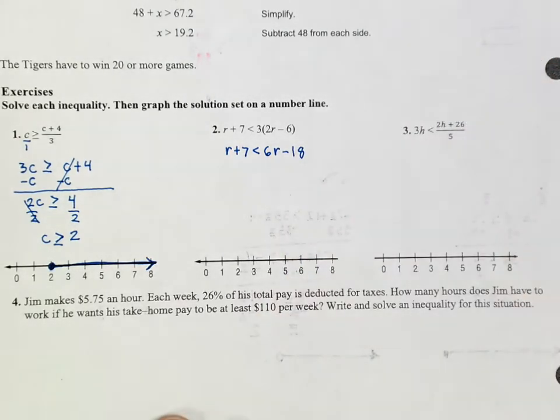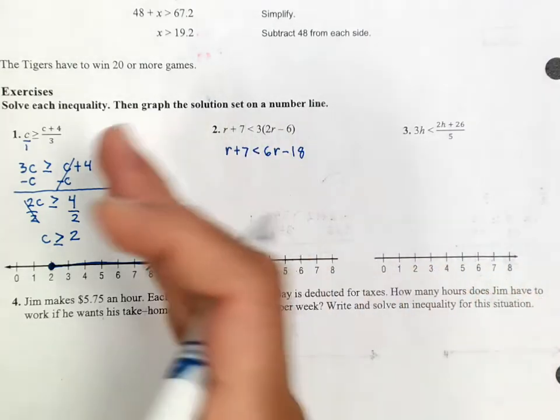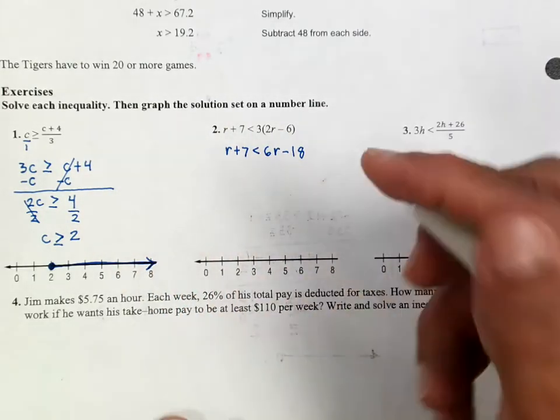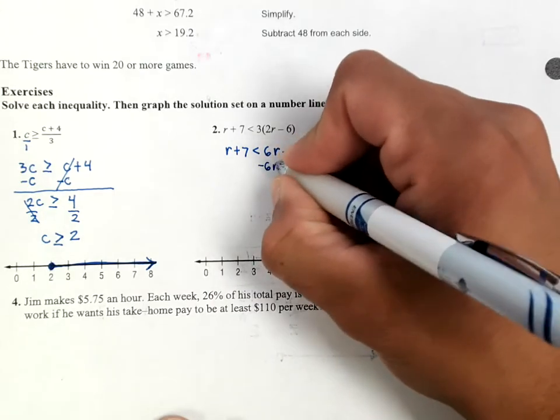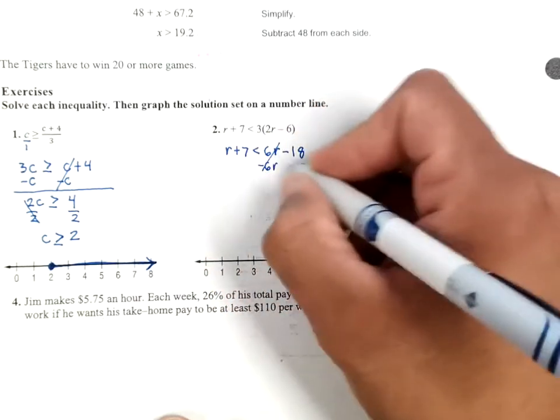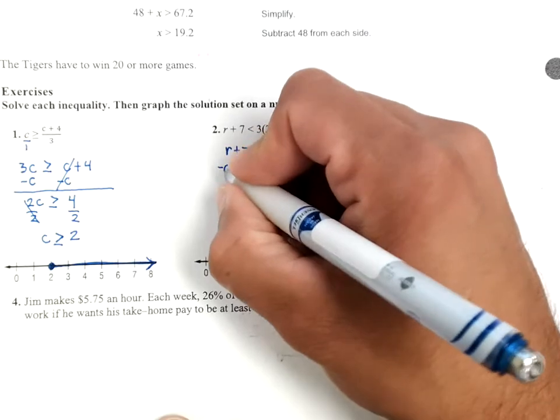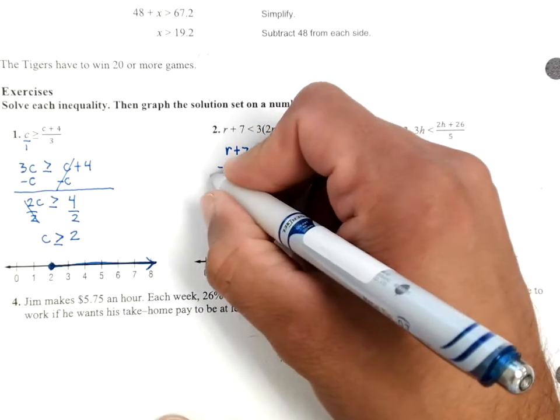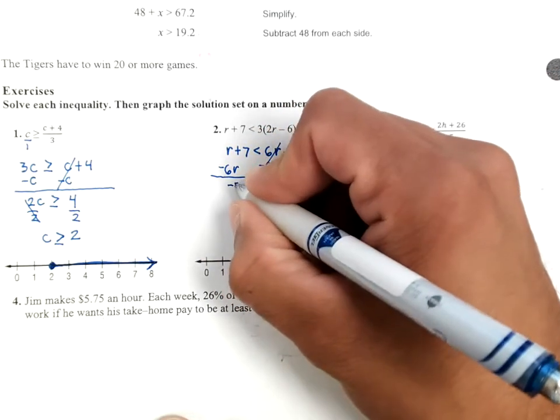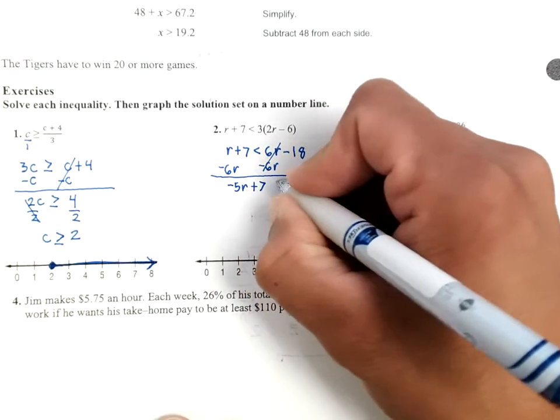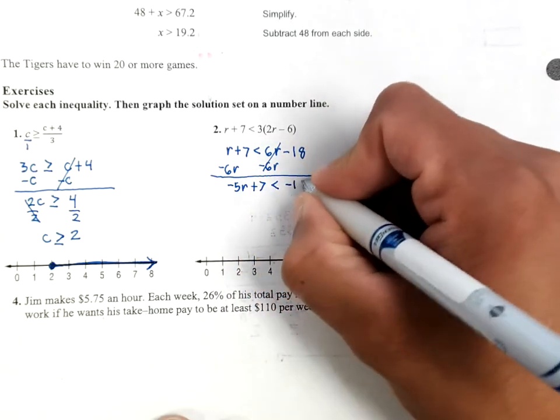So now, on this one right here, I want to get the r's on one side and the numbers on the other. Alright? You could also subtract r from this side if you like. Really up to you. It will give you the same answer. So this is going to be negative 5r plus 7 is less than negative 18.